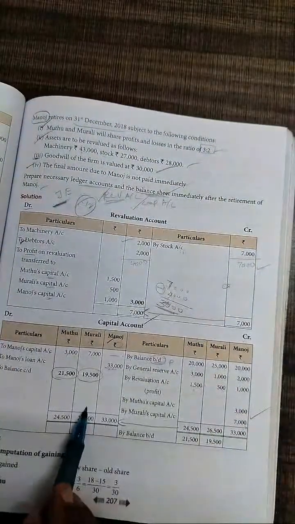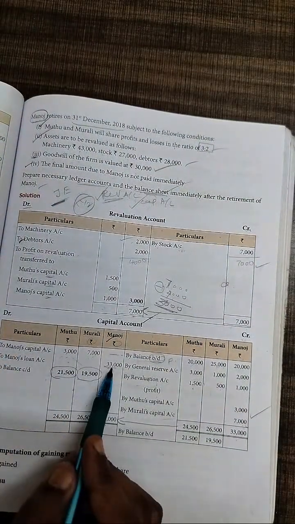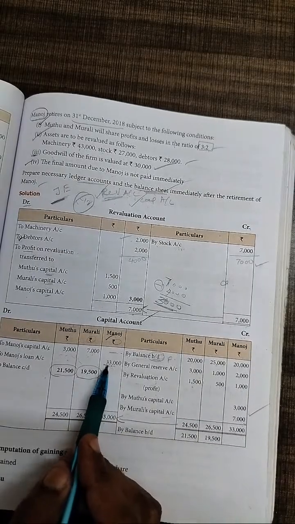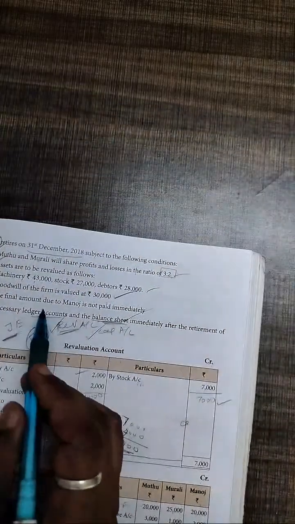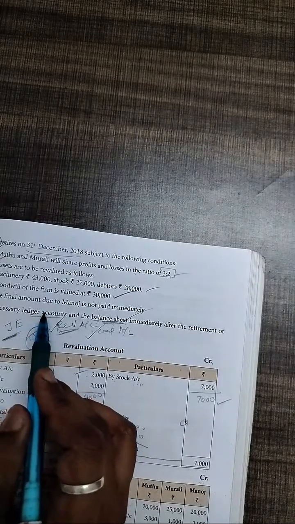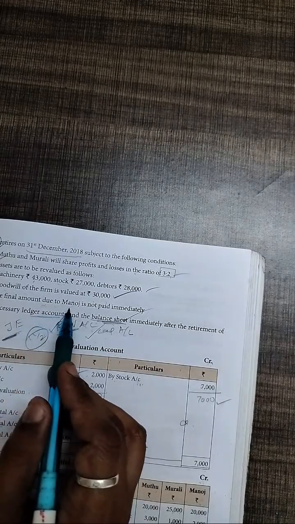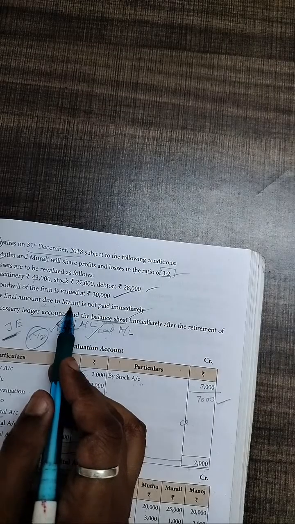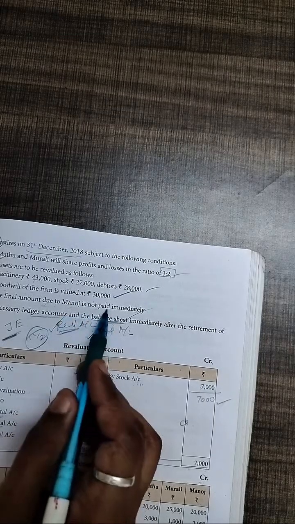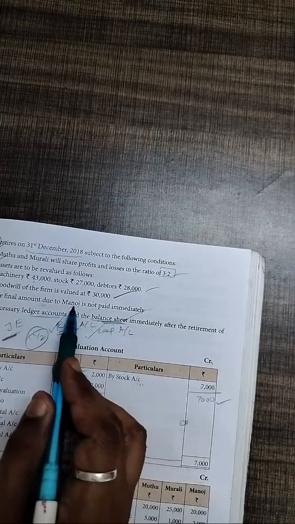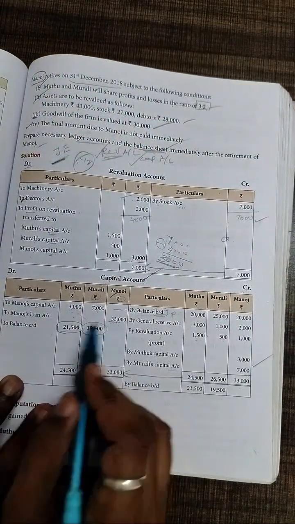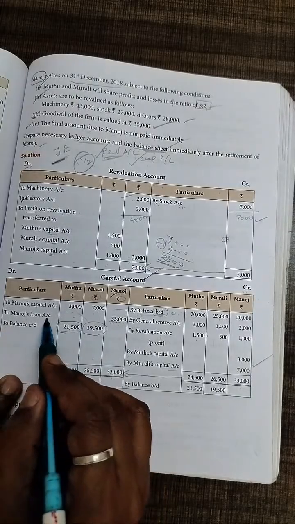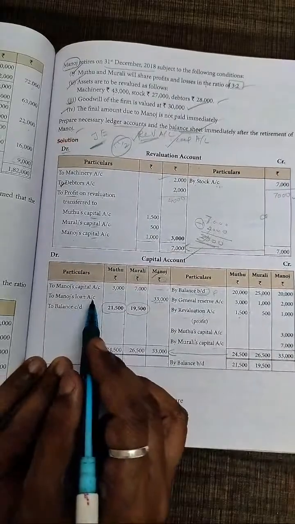After calculation of the capital, we know the amount due to Manoj, the retiring partner, is 33,000 rupees. The firm will not settle this 33,000 rupees to Manoj immediately, not making payment. So that settlement amount of 33,000 rupees is considered as Manoj's loan account. That means Manoj provides a loan to the partnership firm.